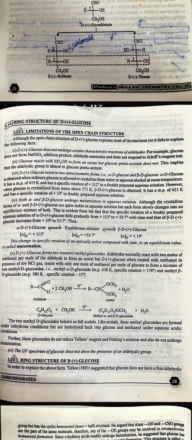D-plus glucose exists in two stereoisomeric forms, that is alpha-D-glucose and beta-D-glucose. Alpha-D-glucose is obtained when glucose is allowed to crystallize from aqueous alcohol at room temperature. It has a melting point of 419 Kelvin and has a specific rotation of about plus 112 degrees in a freshly prepared aqueous solution.